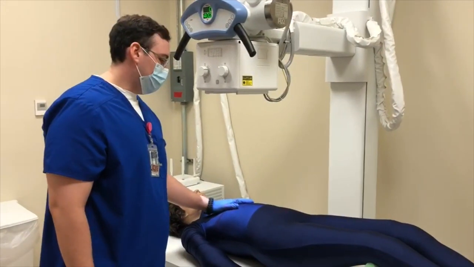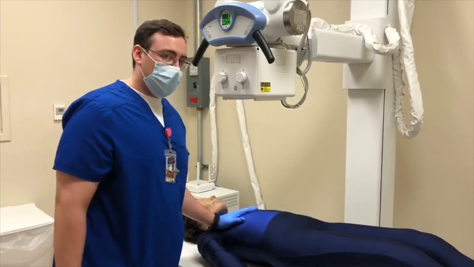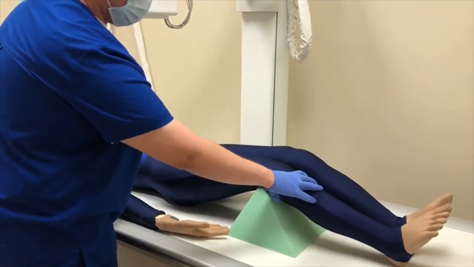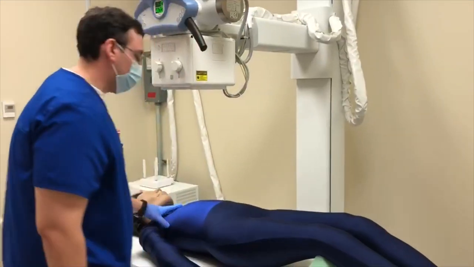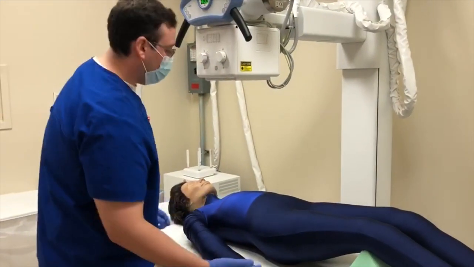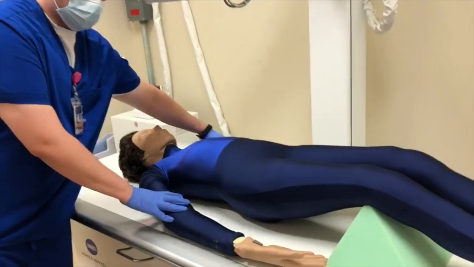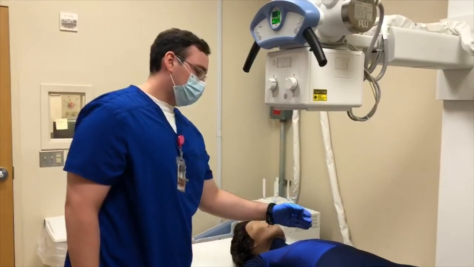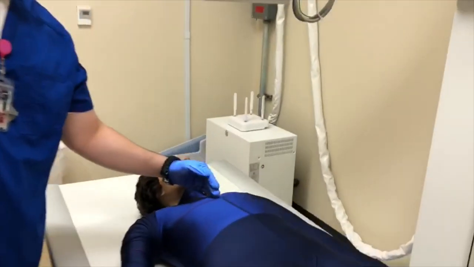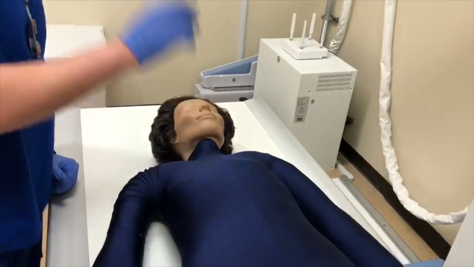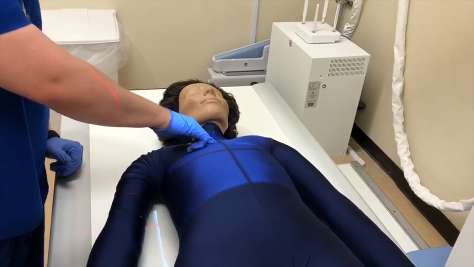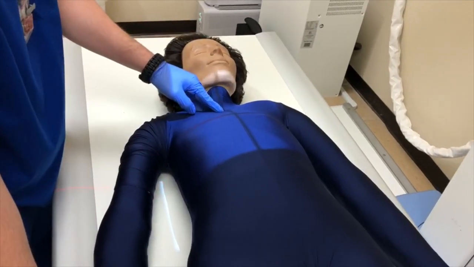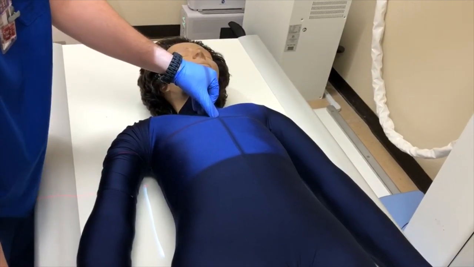You'd have them laying straight on their back, and you would put a cushion underneath their legs or knees to lessen the curvature of the spine. You'd have their arms straight to their sides. And to get the CR lined up, you go CR on the mid-sagittal plane, and you're going to position it 3 to 4 inches below the jugular notch. So you're going to go down 3 to 4 inches.